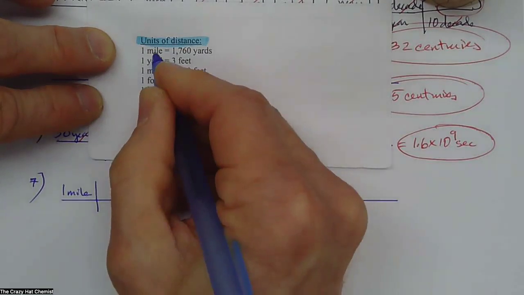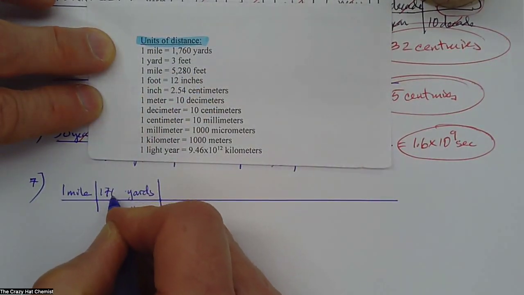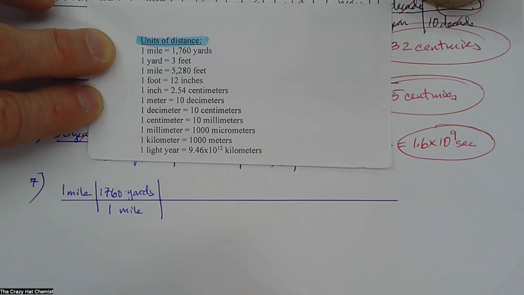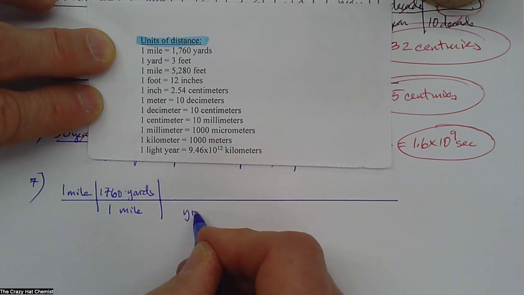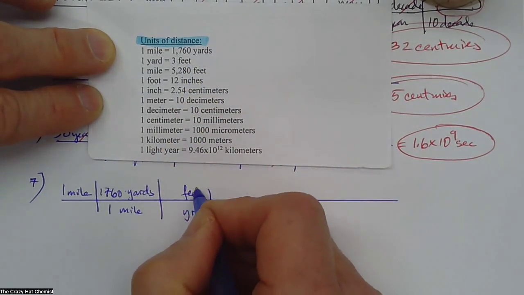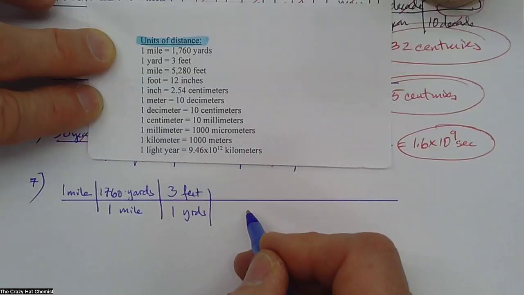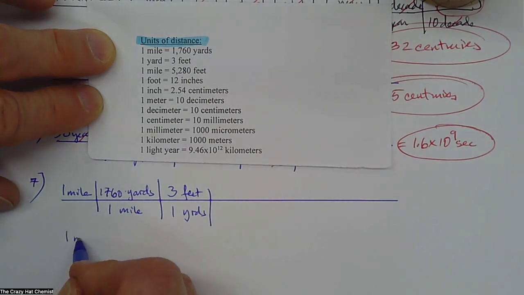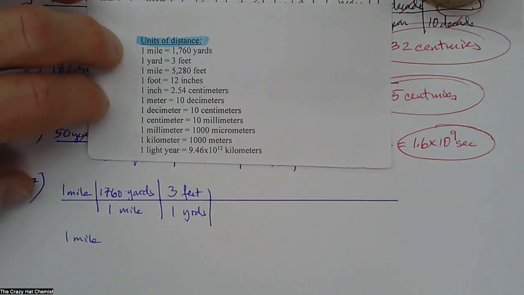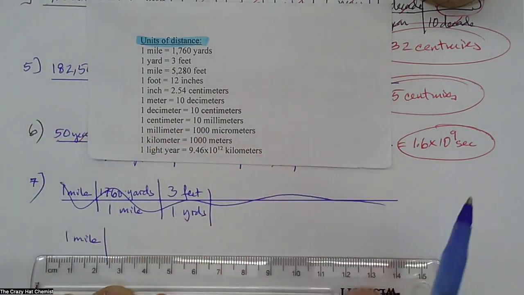So we have miles in the denominator, and then we're going to go to yards. 1 mile equals 1,760 yards. And we're trying to get to centimeters, so yards to feet. 1 yard equals 3 feet. Oh, we might be able to do this a little bit differently here. Sorry, folks. We could do what we're doing there, but we're going to do another one here, and this will make more sense for number 7.